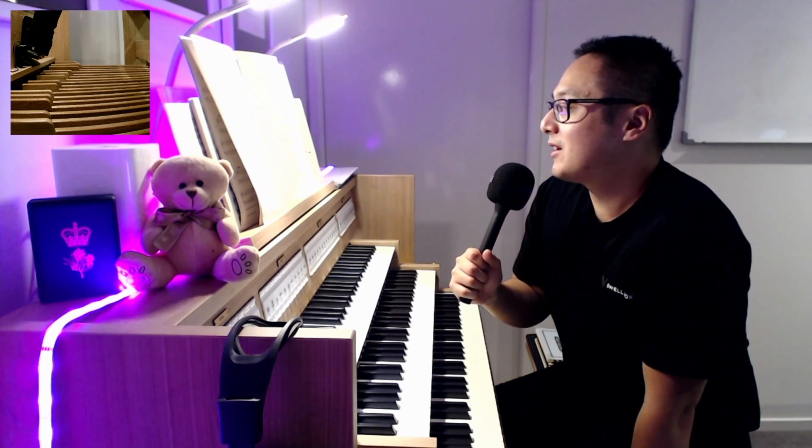Well, I have no plans in preparing for the FTCL, but who knows, that might be another goal of mine in the future. But anyway, let's go through the grades 1 to 8 in the Trinity organ syllabus and see how we go. So let's start off with grade 1. So I've picked one piece from every grade, and we'll just play through a little bit of them just so you can see how the progression works from each grade in terms of repertoire.